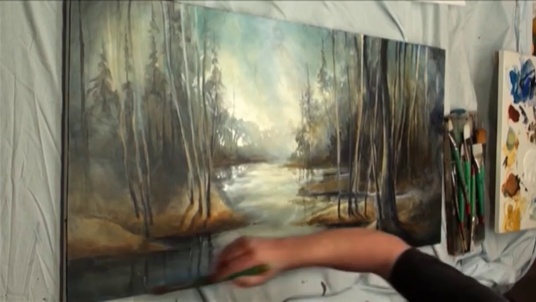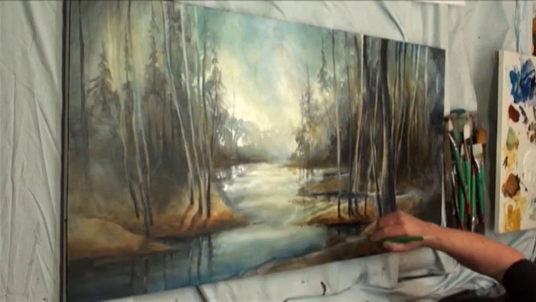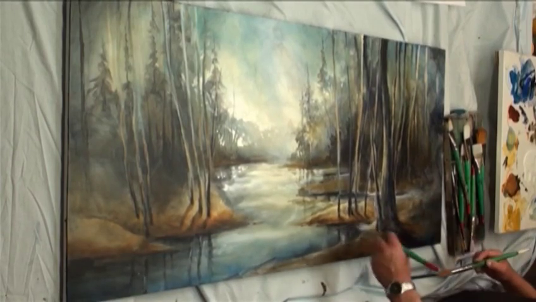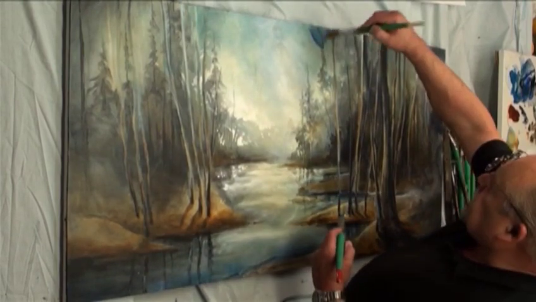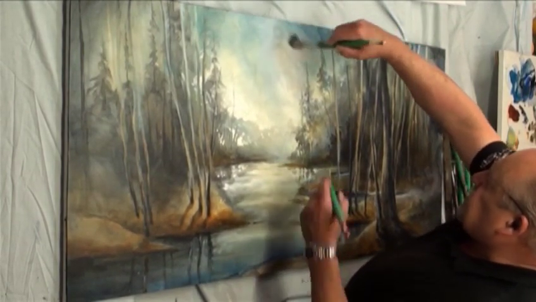I like to add color slowly. It's a little bit easier to visualize. Okay, we're going to start darkening up the edges a little bit more too right away.